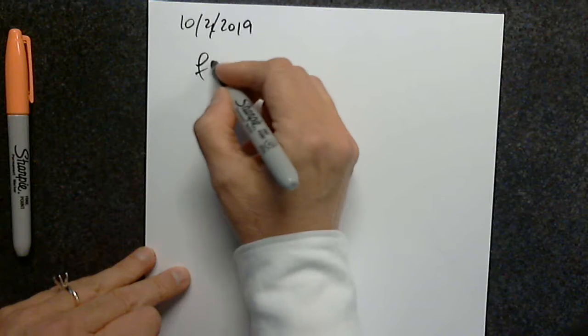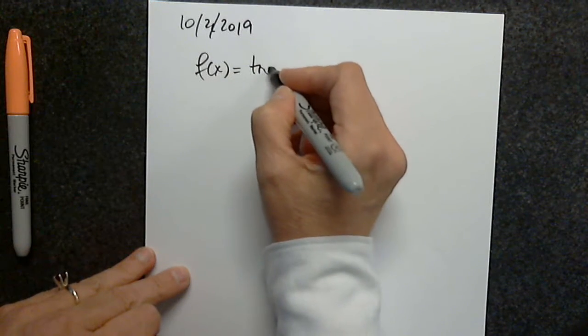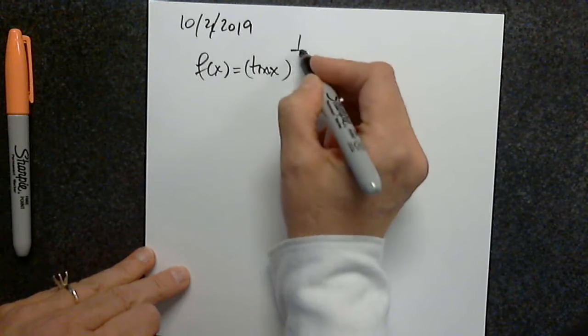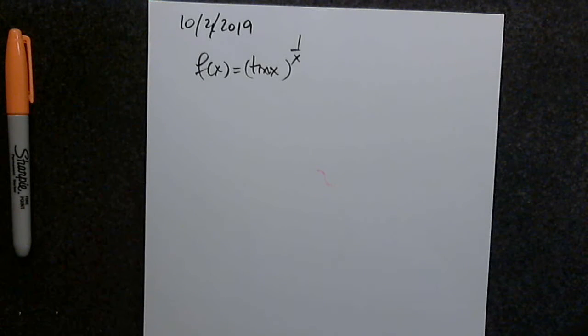So we have f of x, which is tangent x raised to 1 over x. Remember, we cannot use the power rule on this. It's not possible. This is a function raised to another function. So we can't just use the power rule and bring 1 over x down.